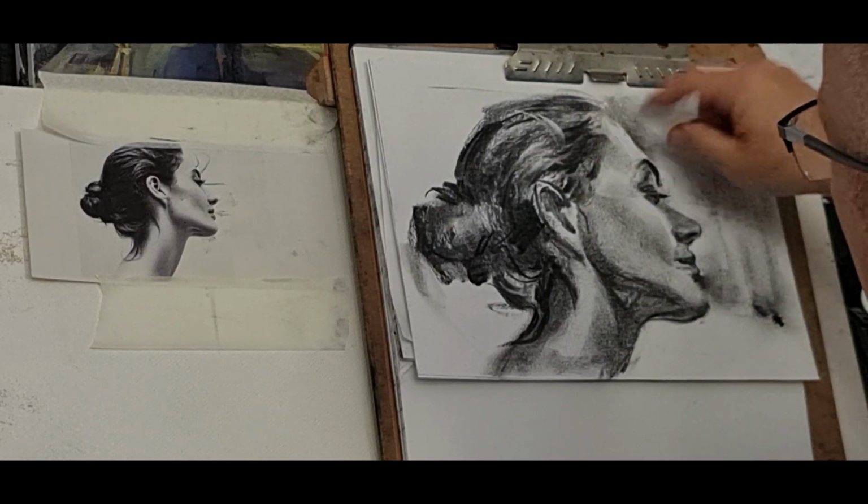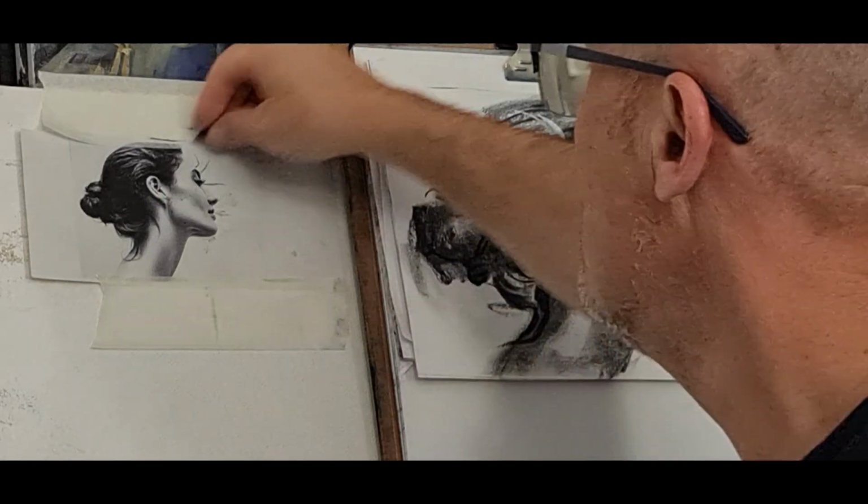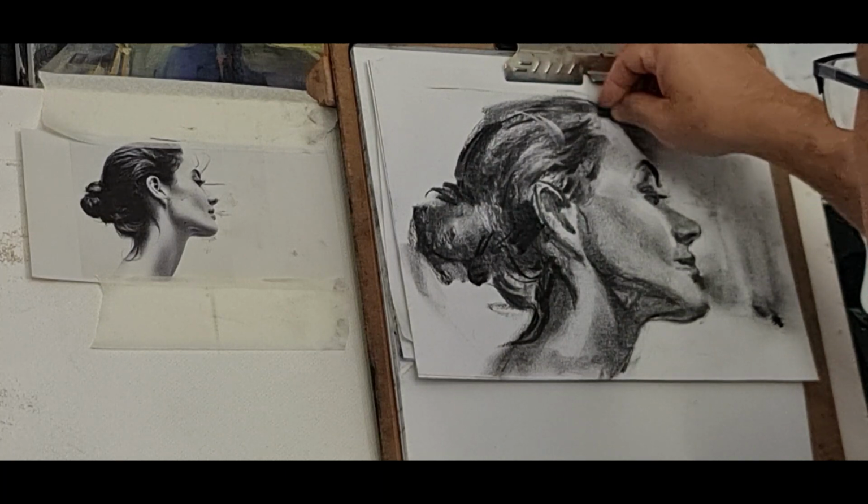And softer. Lose that line there. Maybe add some more here.